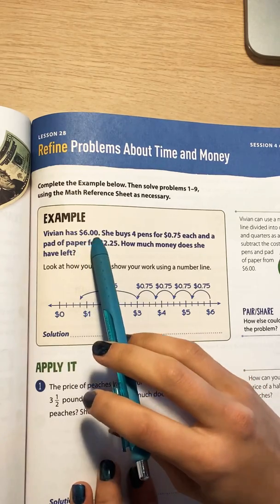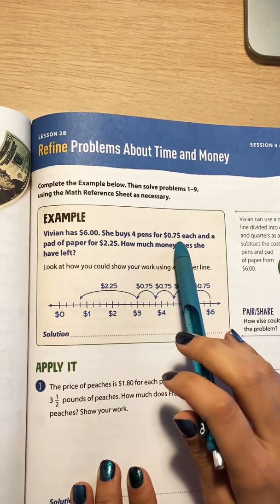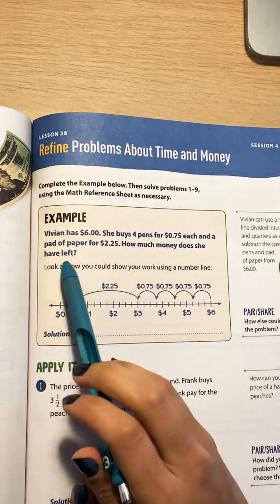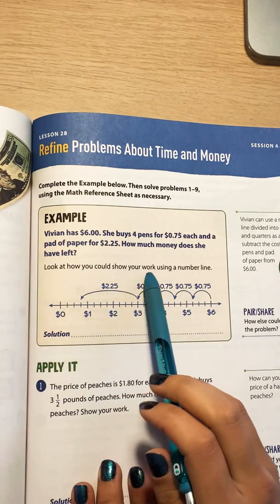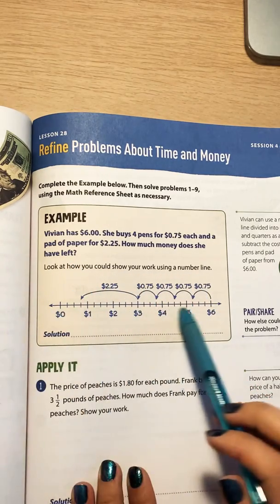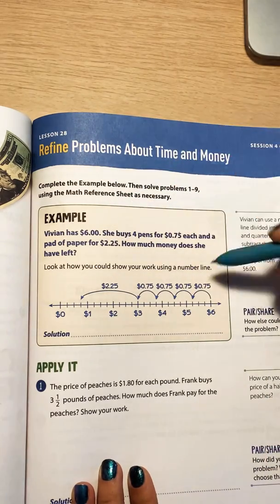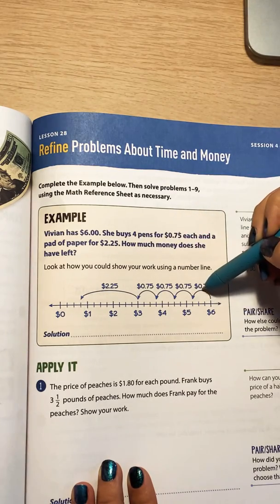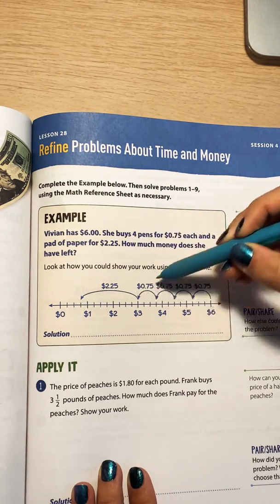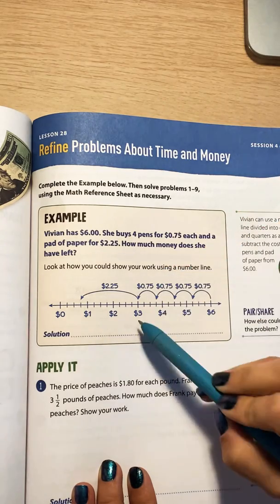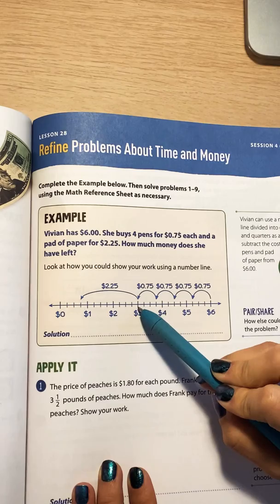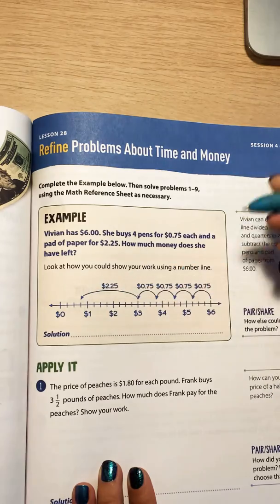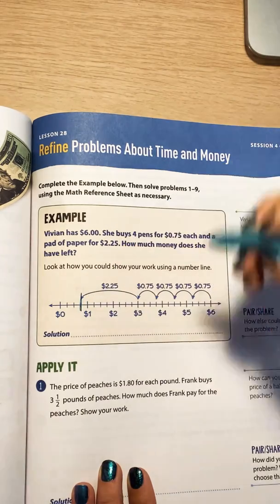It says Vivian has $6. She buys 4 pens for 75 cents each and a pad of paper for $2.25. How much money does she have left? Look at how you could show your work using a number line. So they did the number line for us already. She has $6, so it started over here at the $6 mark. And then she bought 4 pens. So here's 1 pen, 2 pens, 3 pens, 4 pens, and they show each one cost 75 cents. So after the pens, she had $3. Then she bought a pad of paper for $2.25. So the money she has left is right there.